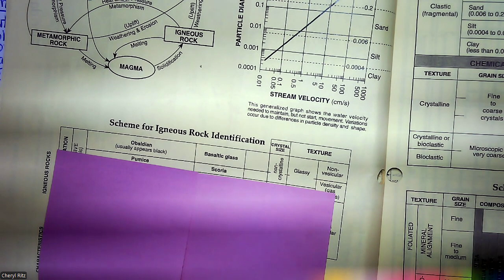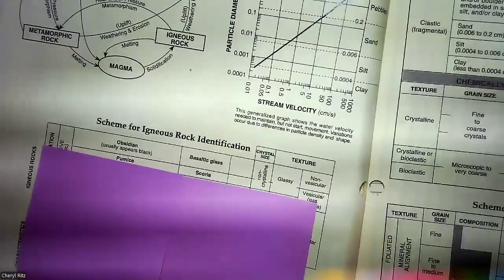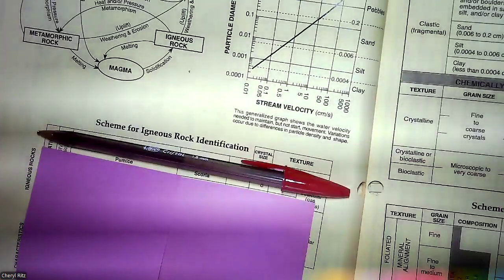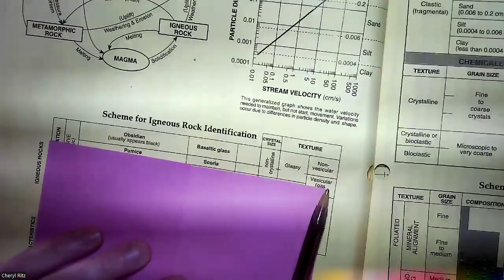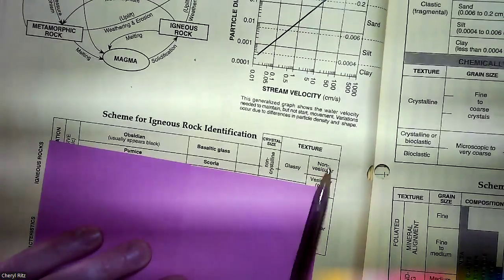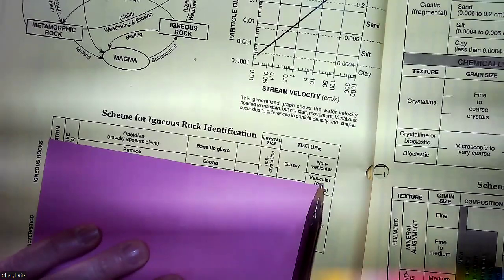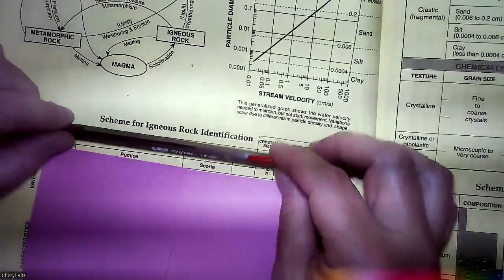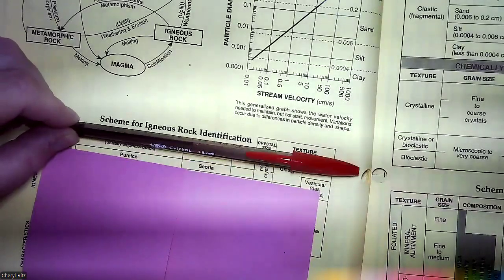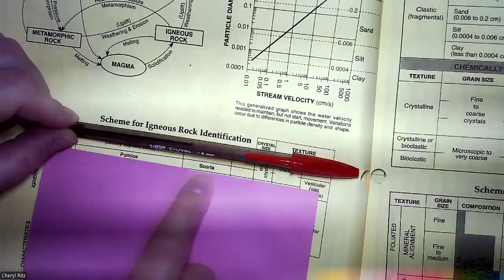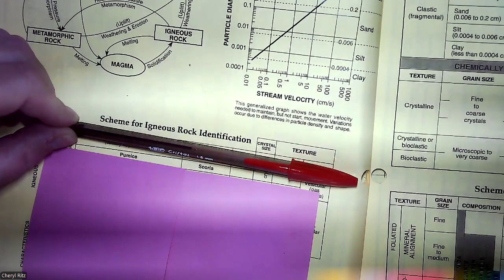Cover up the non, and this is where I just saw a couple of you bring in your pen. If you bring in your pen, notice we have vesicular and non-vesicular up here. I said my rock was vesicular, so I want to cover up the non-vesicular one. That leaves the only 2 my rock could be: pumice and scoria.